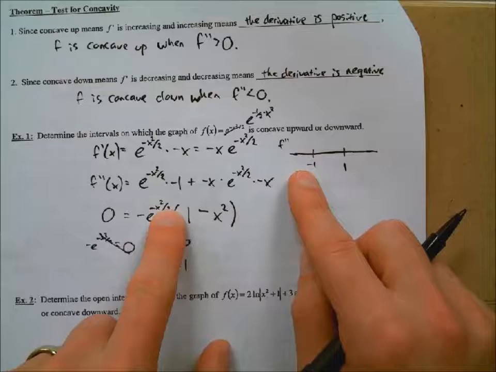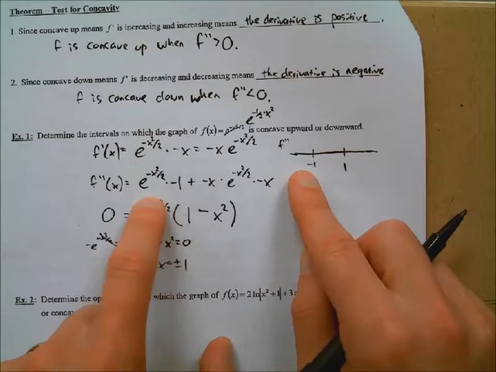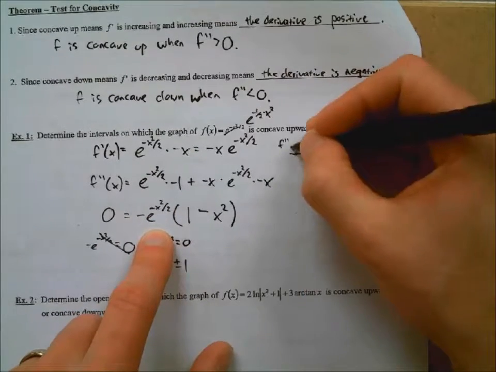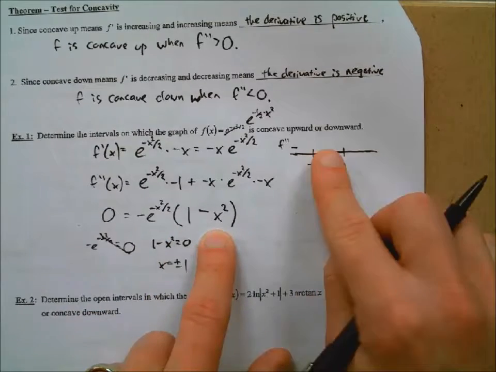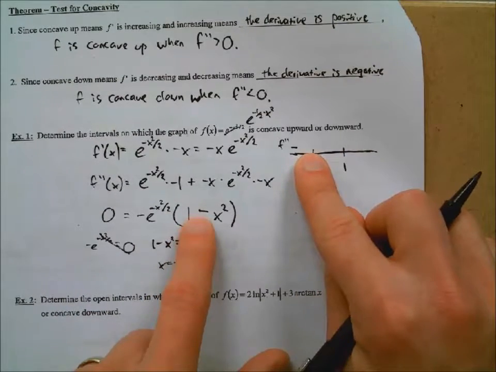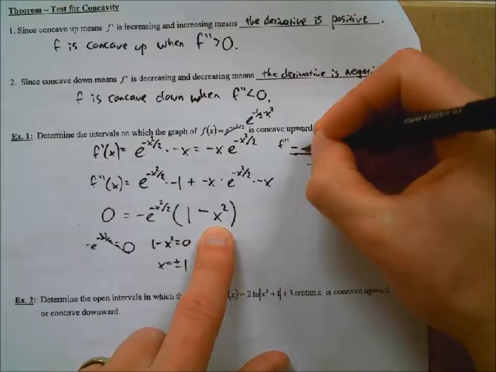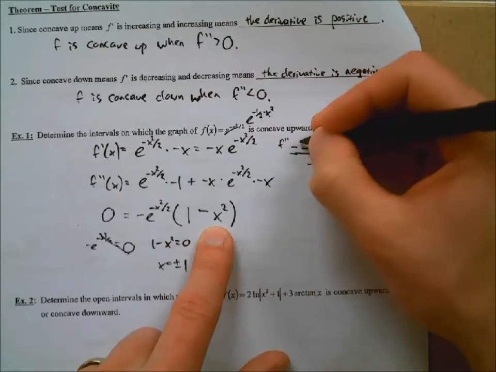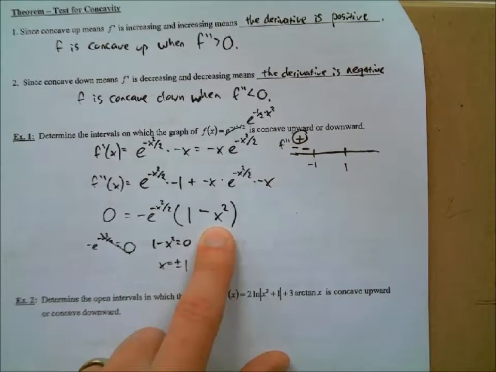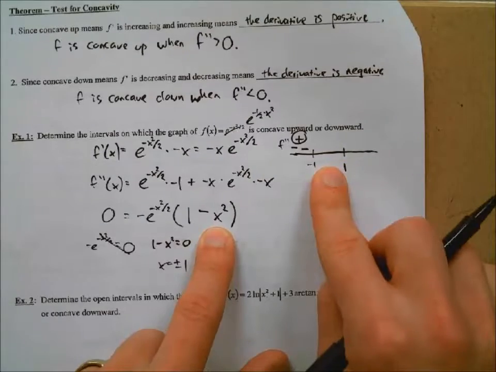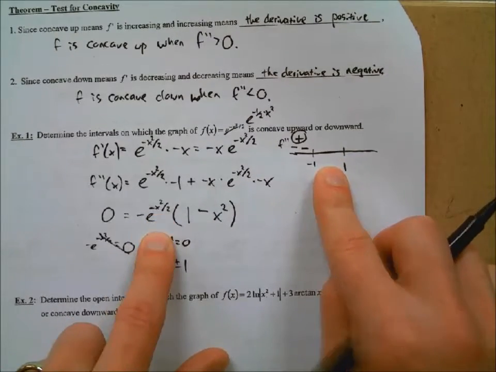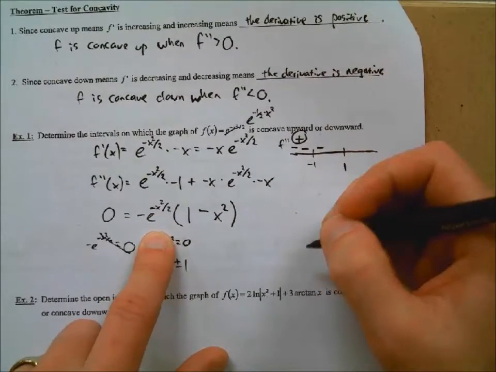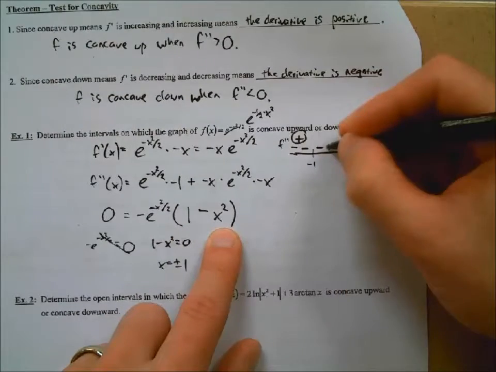So what's this value going to be? Negative, it's going to be negative always. Negative 2 squared is 4. 1 minus 4, negative. So a negative times a negative, positive. Let's try 0. E to the 0 is 1, so it's a negative 1. So it's negative, again always negative, really. 1 minus 0 is 1, positive. Negative times a positive, negative.